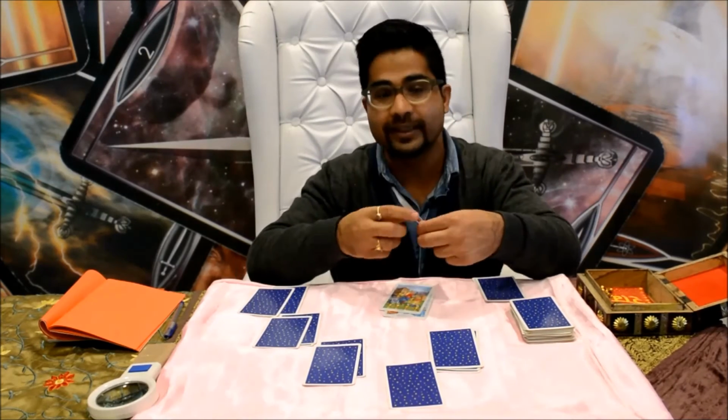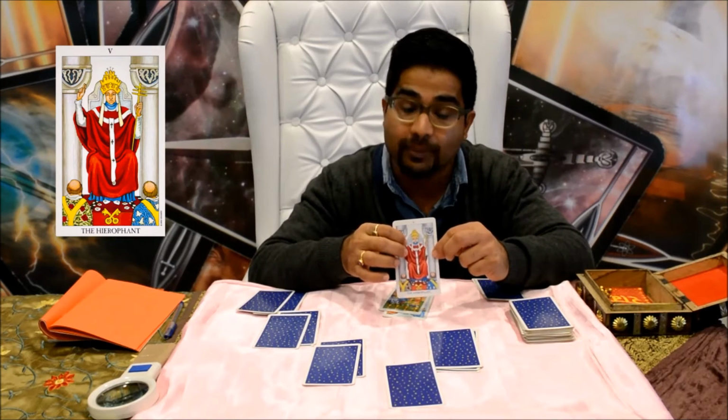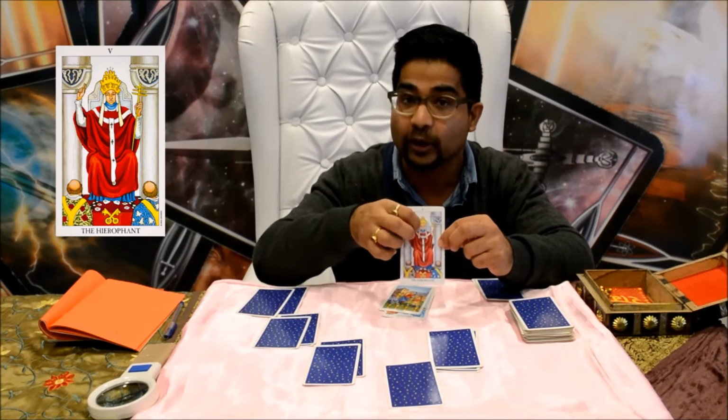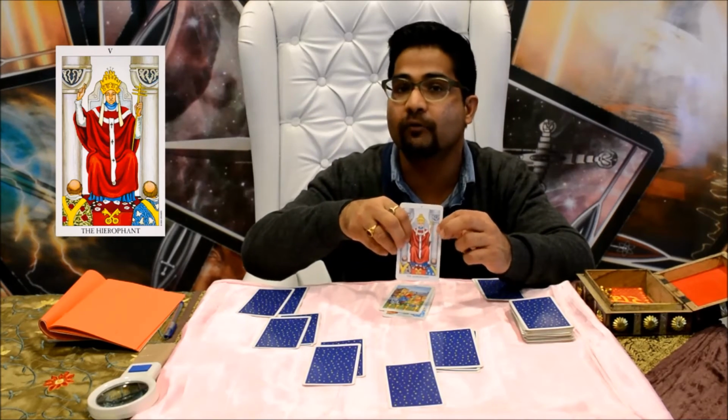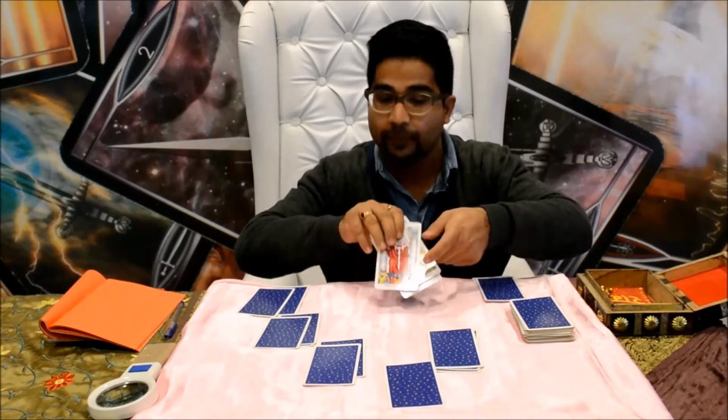Let's say you find this card, the Hierophant. That might be a case, because the Hierophant is a card of custom. It might be that his family is playing a much bigger role. They are trying to hook him up, they are trying to put him into a relationship. They are working a lot towards his relationship prospect. So this is about the present scenario.